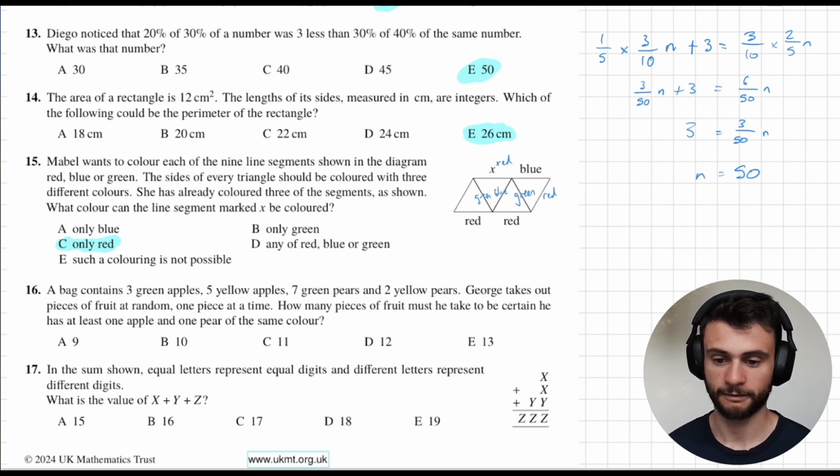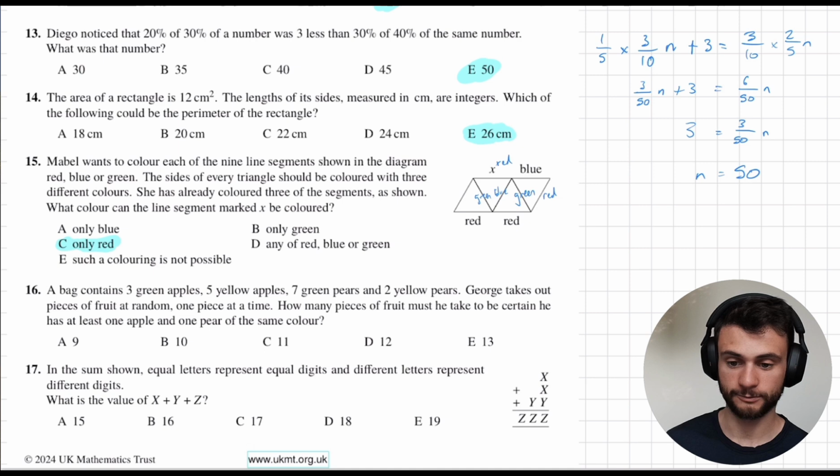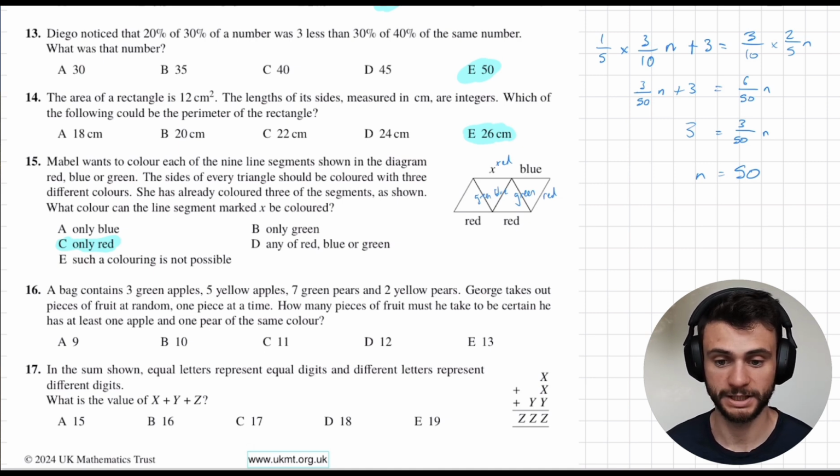Well, he could take out 5 yellow apples and 7 green pears, and he won't have 1 apple and 1 pear of the same color. That's the most he could possibly do. We've chosen those 2 because there's the most of them. So he could take out 12 fruit without getting 1 apple and 1 pear of the same color.